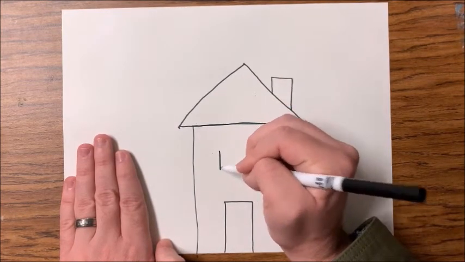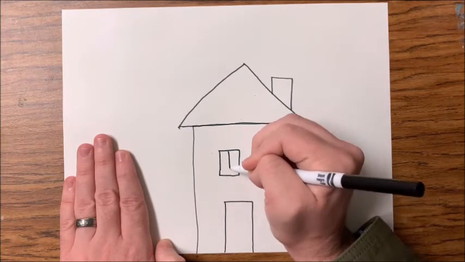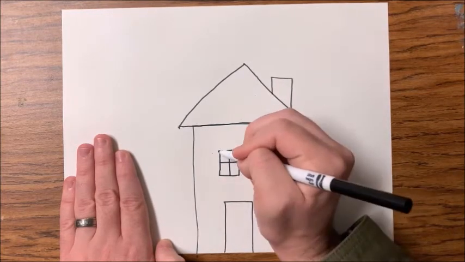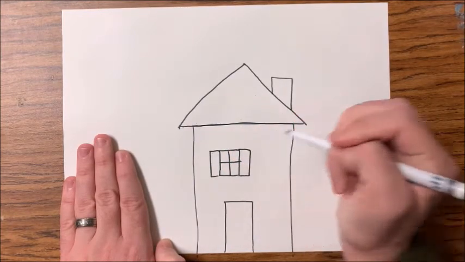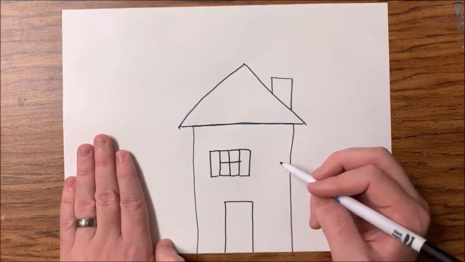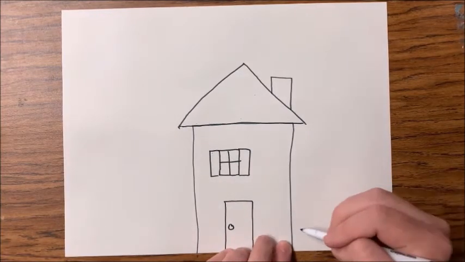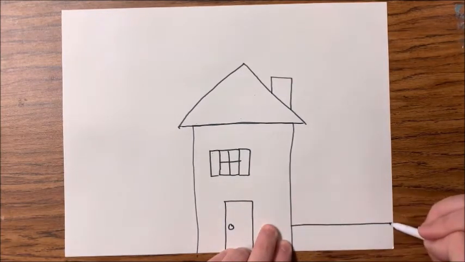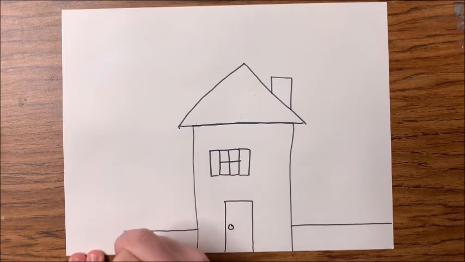So I'm going to make my squares a little bit smaller than I normally would. So this will be one window. And then I'm going to add just a little rectangle on that side. And I don't have room for another window, but you can definitely put a second one on as well. Doorknob, etc. Gonna go in and draw a line across for the grass.